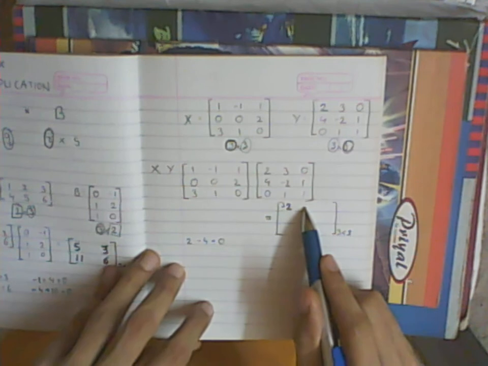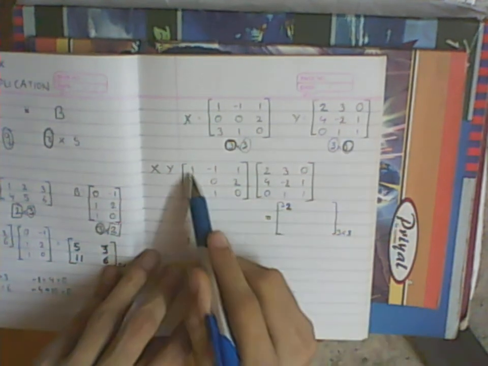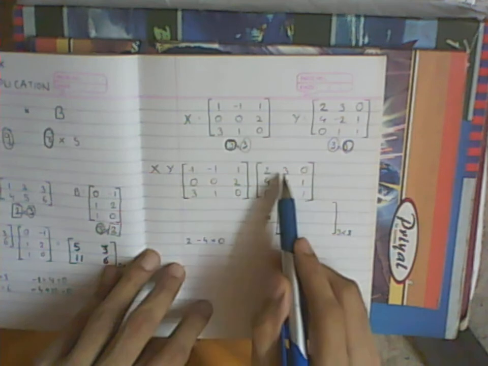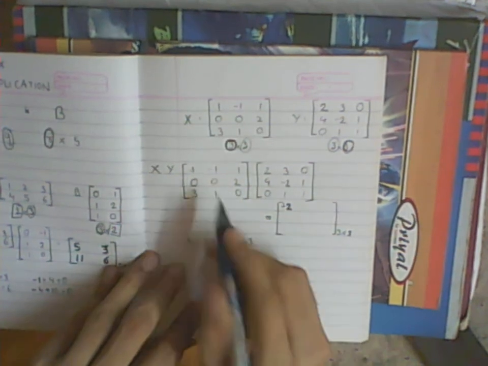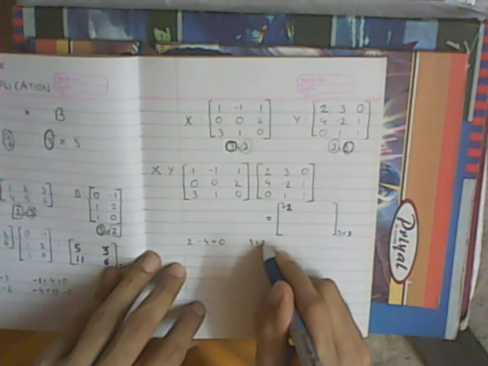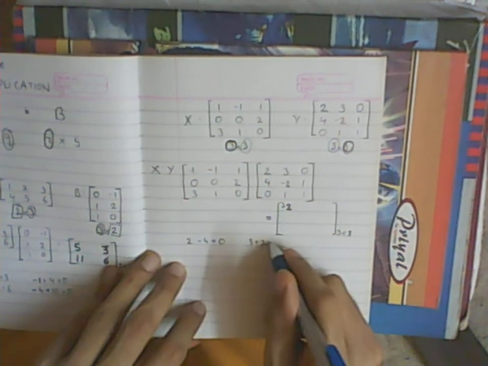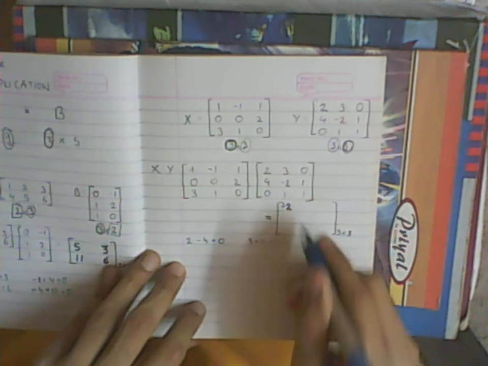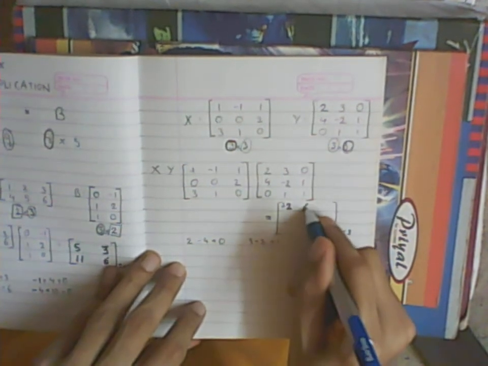Next, this is the first row, second column entry. So I would take the first row and second column from here. If I multiply 1 with a 3, I get a 3. If I multiply -1 with a -2, that gives you a +2. 1 multiplied by 1 gives you a 1. And the sum here gives you 6. So this entry is 6.